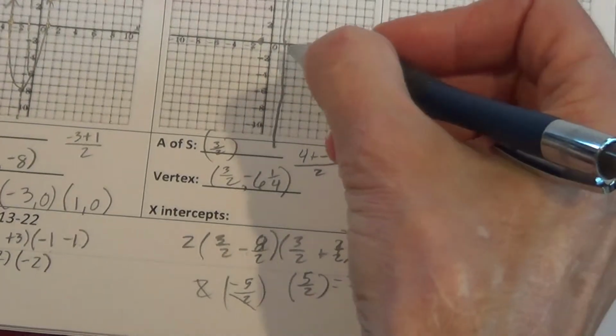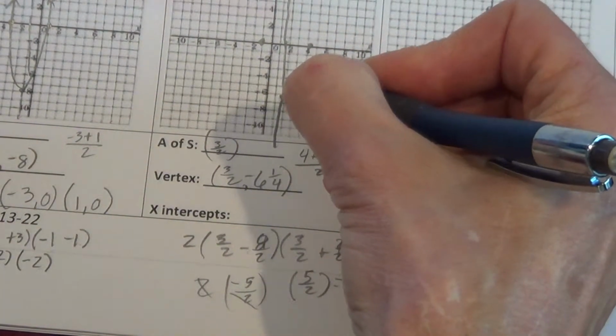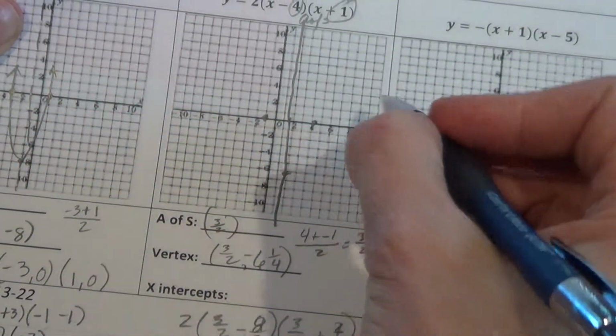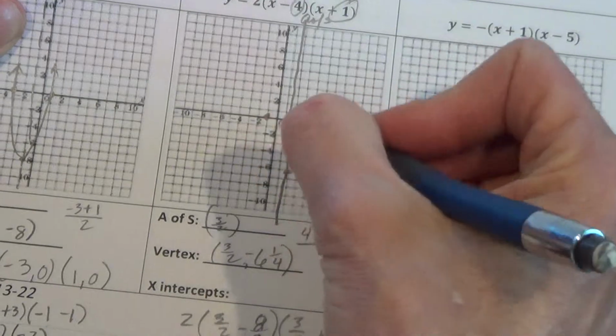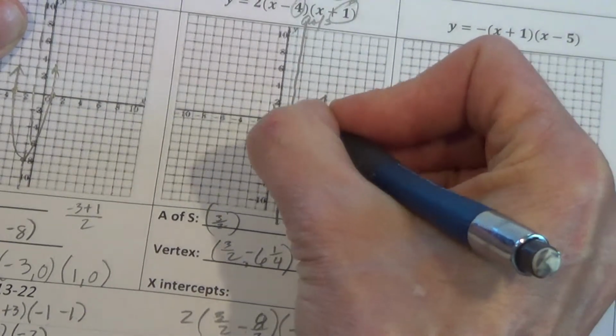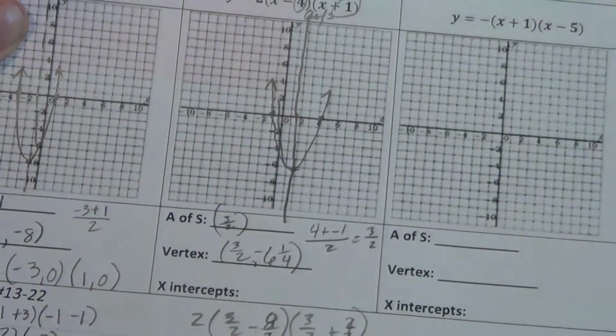So we come down on the axis of symmetry, go just below -6, and now my x-intercepts again are right here and here, so I just connect. Oops, do that one a little bit narrow. Okay, that's what it should look like.